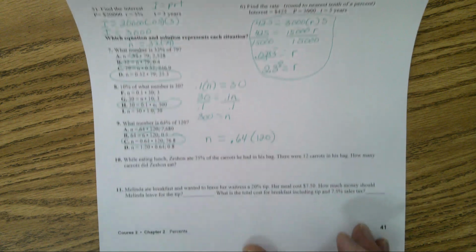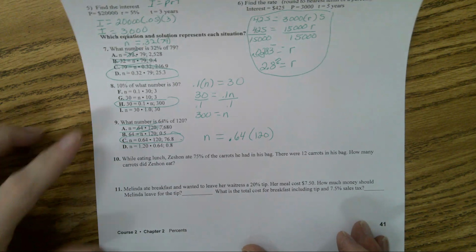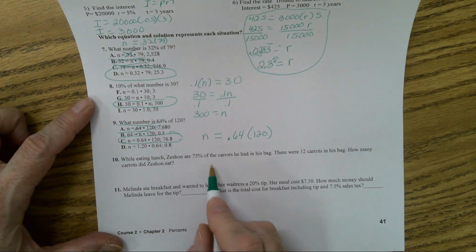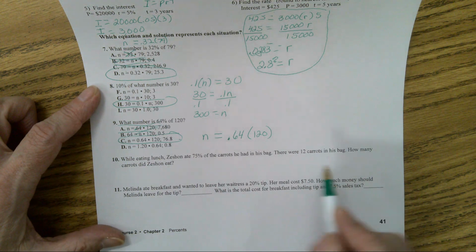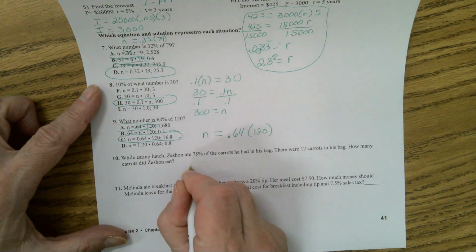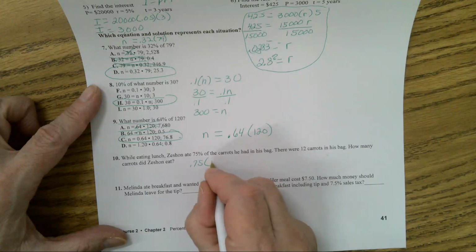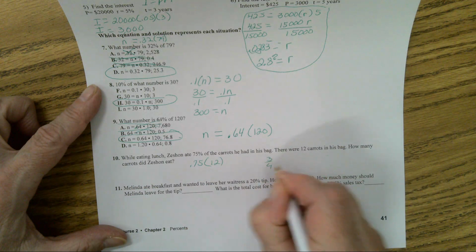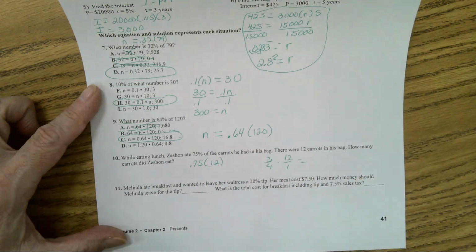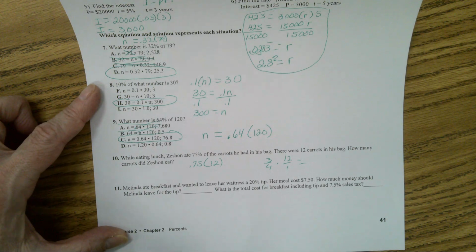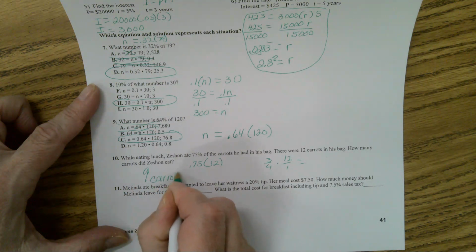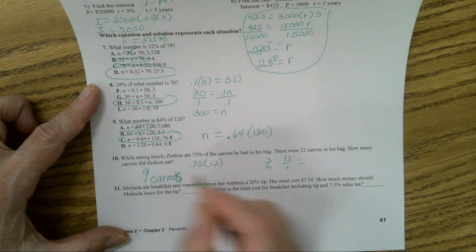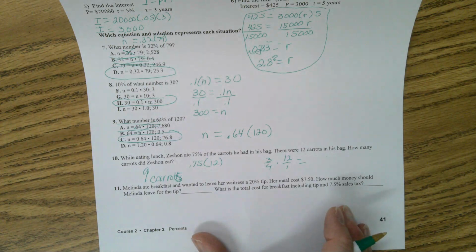Okay, let's go to number 10. While eating lunch, this person ate 75% of the carrots he had in his bag. There were 12 carrots in his bag. How many carrots did he eat? Well, 0.75 times 12, or you could have taken 3/4 times 12. They both will give you the same answer, but since you have calculators, most of you probably did it this way. Did you get 9? He ate 9 carrots. Any questions on that? Okay.